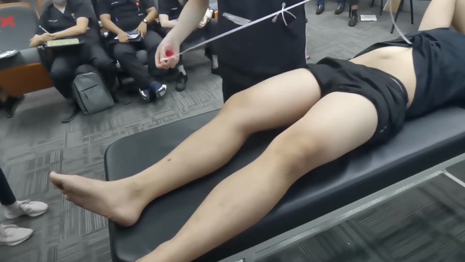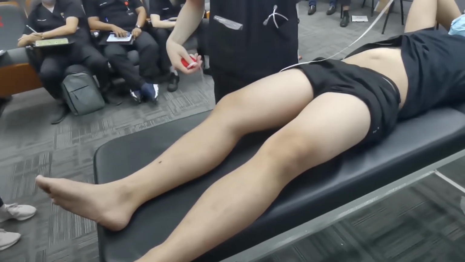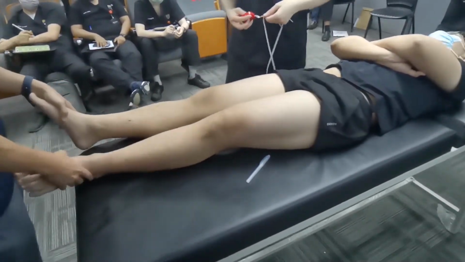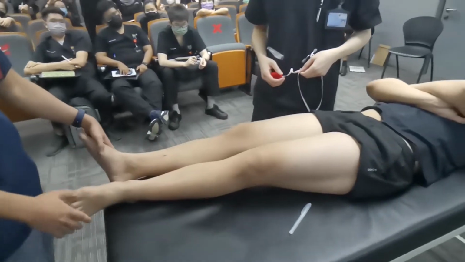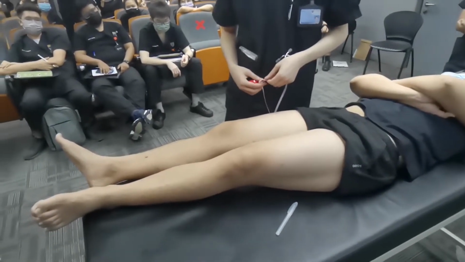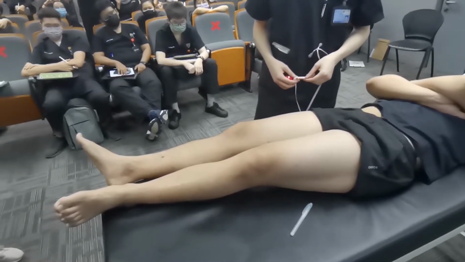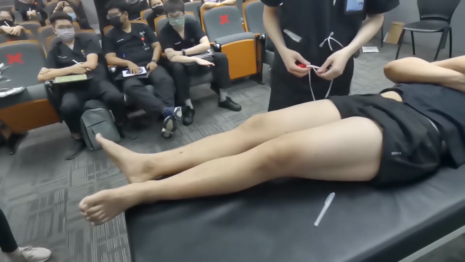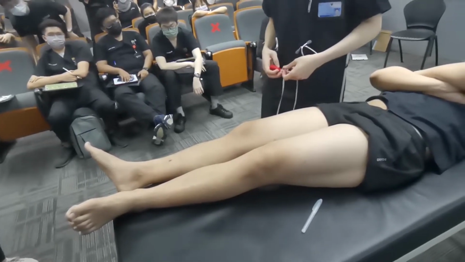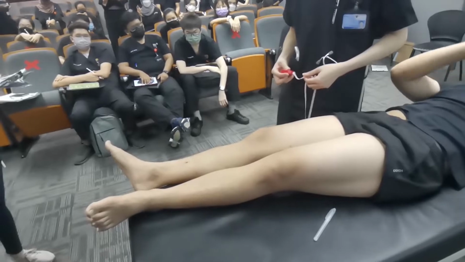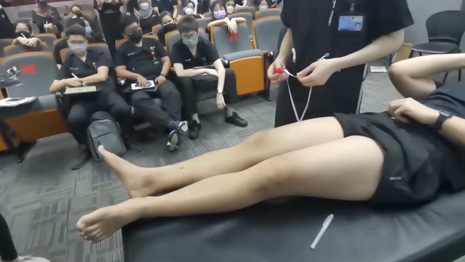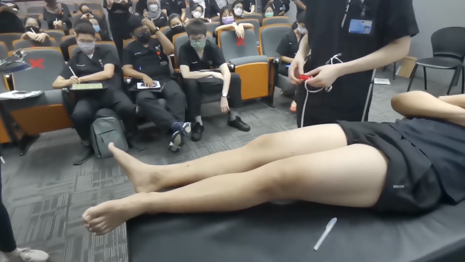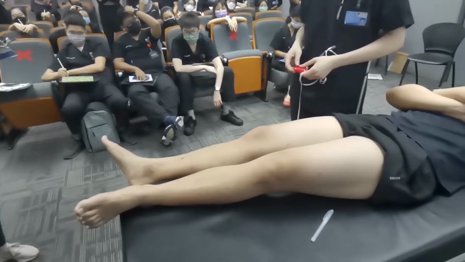Which limb is shorter? The adducted limb is shorter. So if the patient has a fixed abduction or fixed adduction, that's where you can get apparent limb length discrepancy.